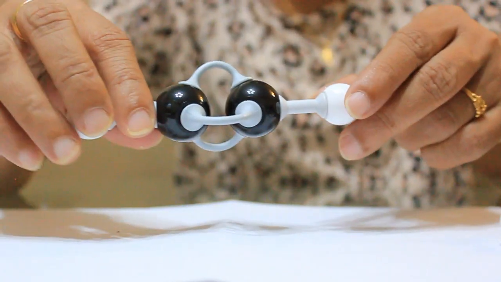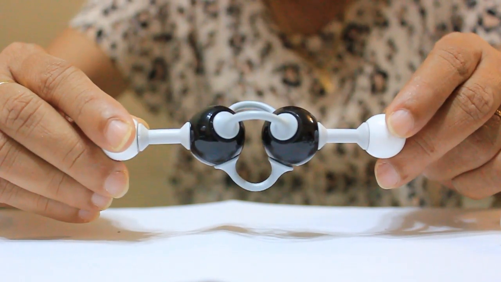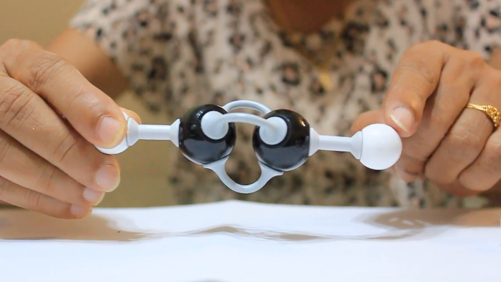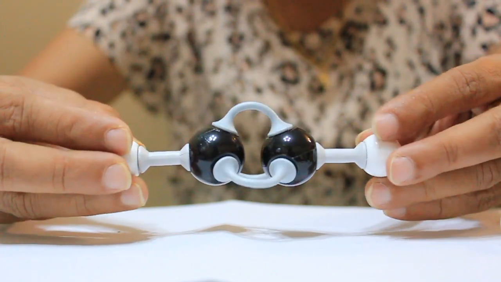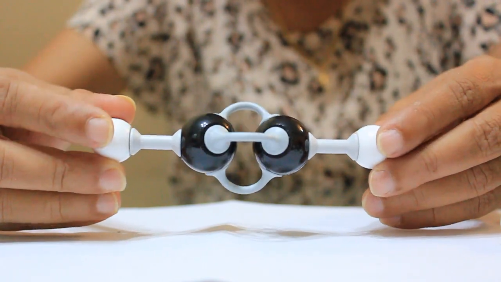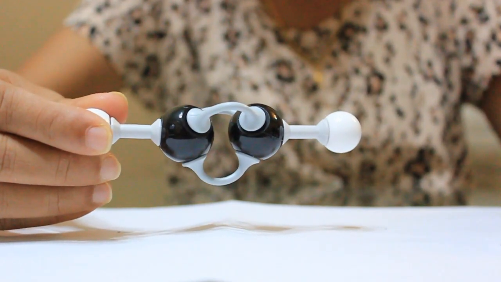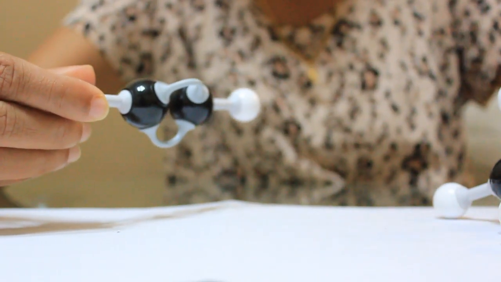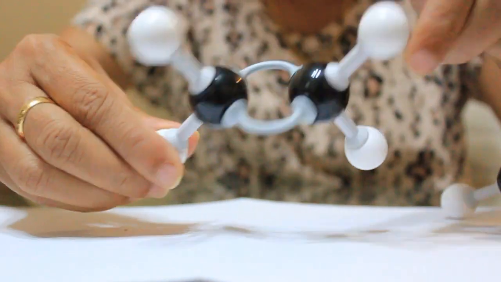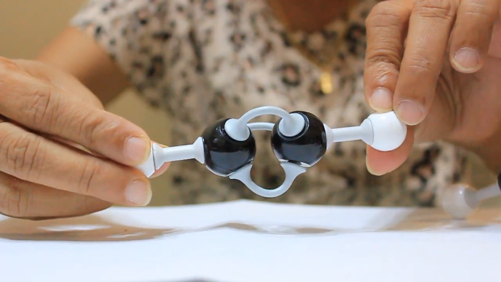There is also an example of a triple covalent bond between two carbon atoms and single covalent bonds between carbon and hydrogen. This is the structure of ethyne, commonly known as acetylene, the first member of the functional group alkynes. So you will see that carbon can form single covalent bonds as in methane, double covalent bonds as in ethene, and triple covalent bonds as in ethyne or acetylene.